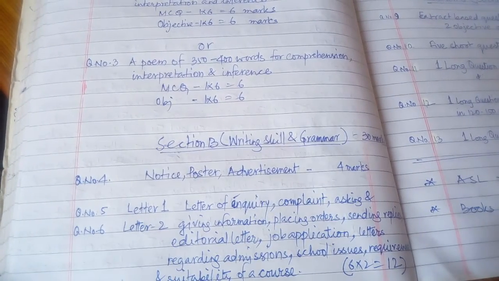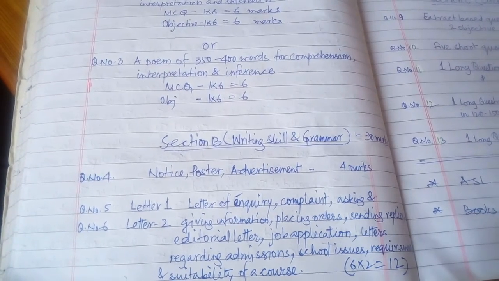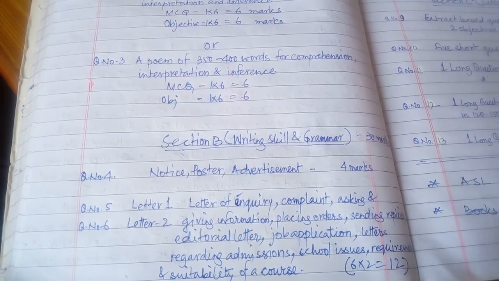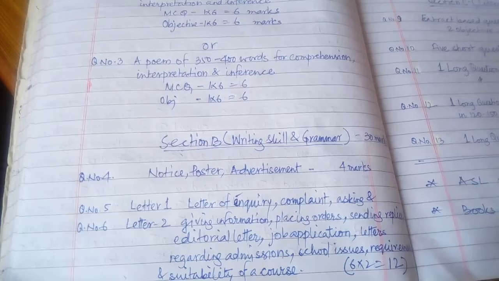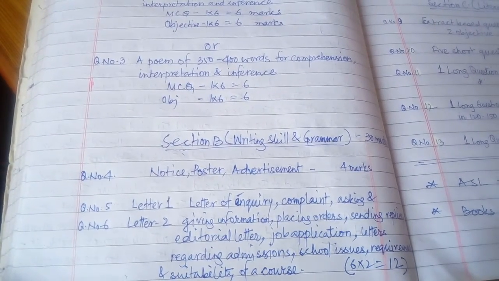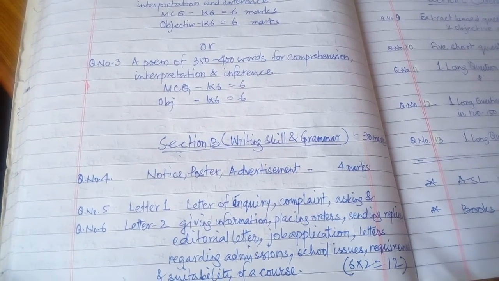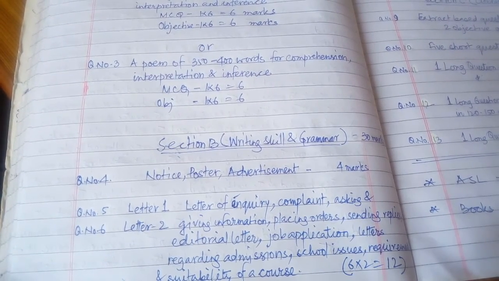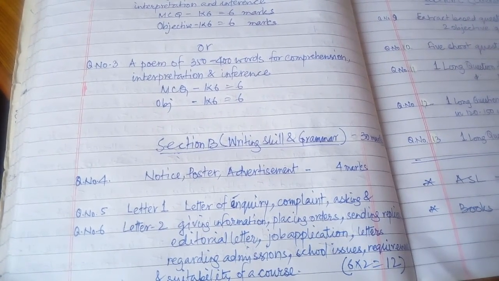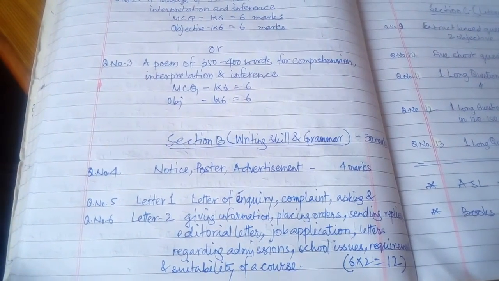Our next question is the letter. Here you'll get 2 letters to write, Questions 5 and 6, and the letters will be from any of these topics. Let's find out what topics are given to you: letter of inquiry, complaint, asking and giving information, placing orders, sending replies, editorial letter, job application, letters regarding admissions, school issues, requirements, and suitability of a course.